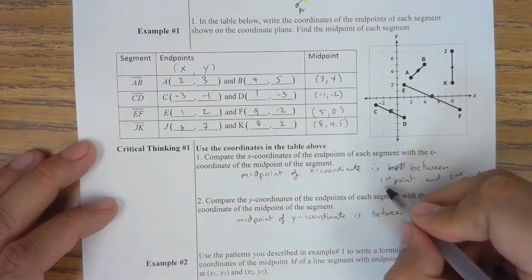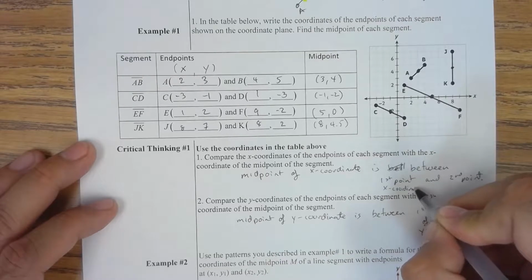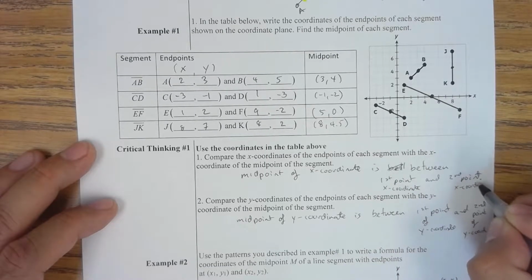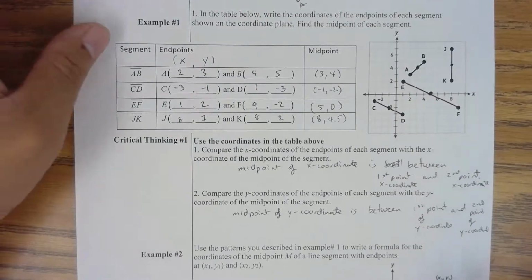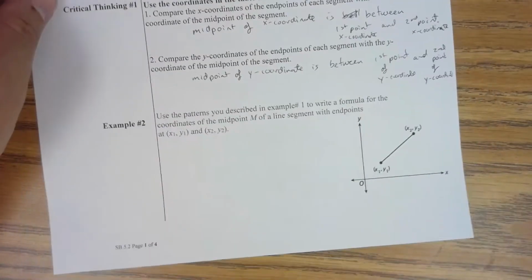So I guess we can do the same thing here. X coordinate, x coordinate. Yep. So using the pattern up there, let's see what we notice about it.